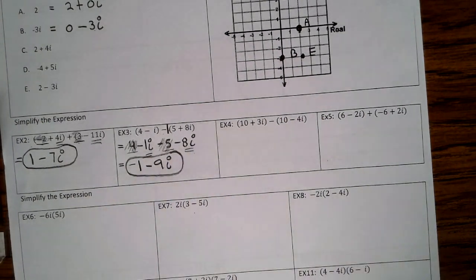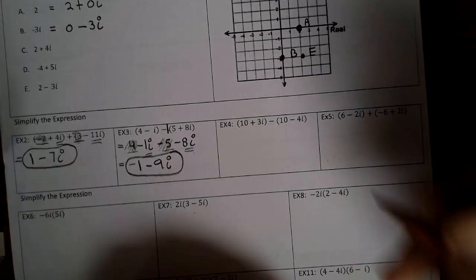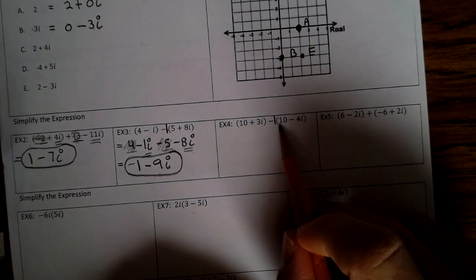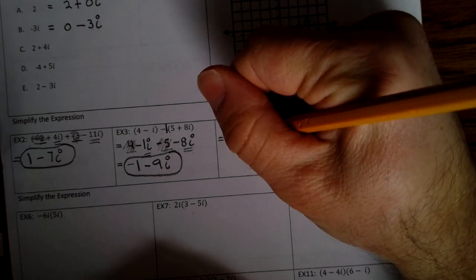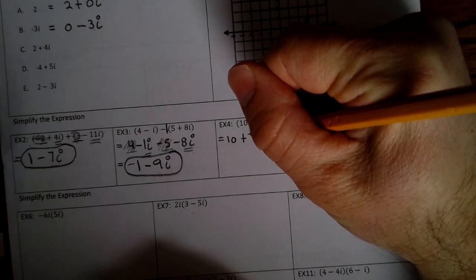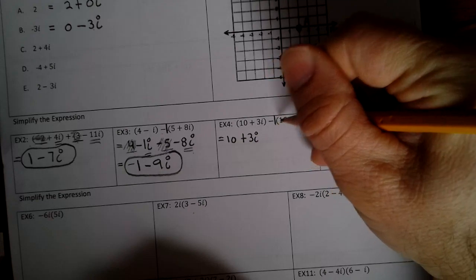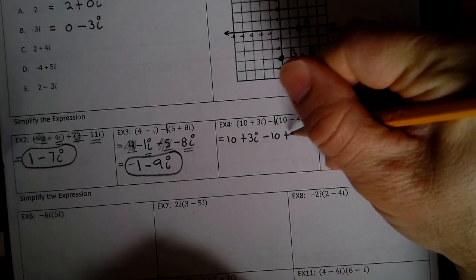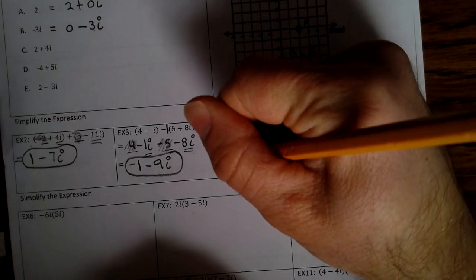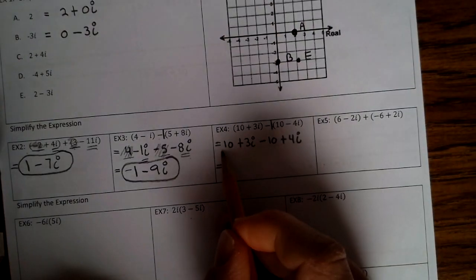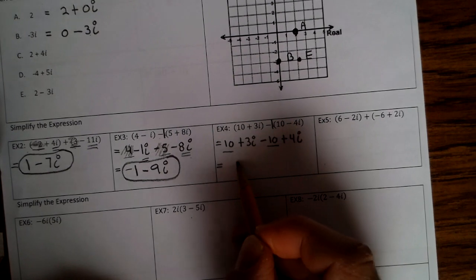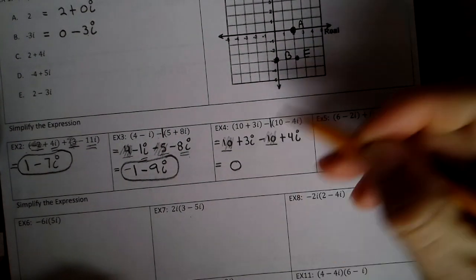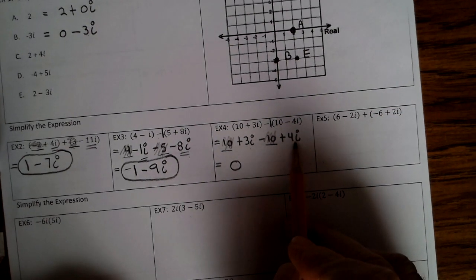All right, same thing here. We have to multiply the second expression by negative 1. So then we have 10 plus 3i. And then negative 1 times 10 is negative 10. Negative 1 times negative 4i is a positive 4i. So then we combine terms. So we combine the 10 and the negative 10, which is 0. We're done with this. Now we combine the 3i and the 4i, which is plus 7i.